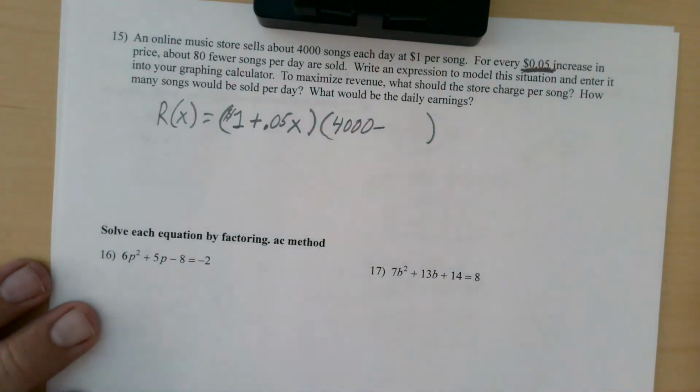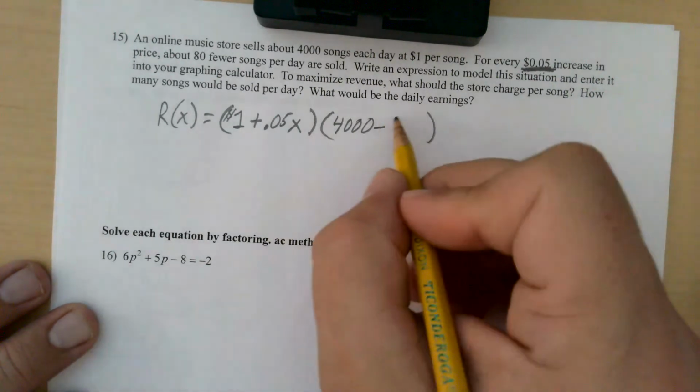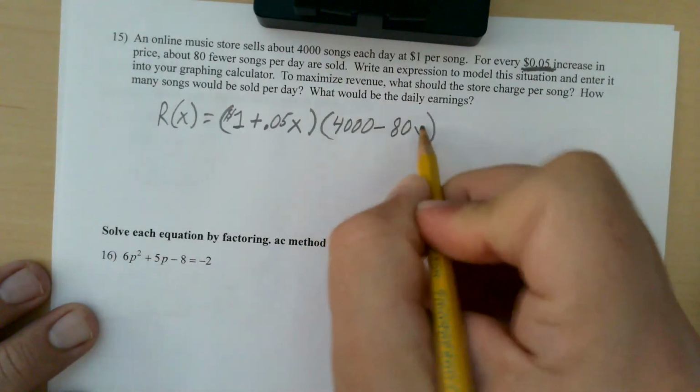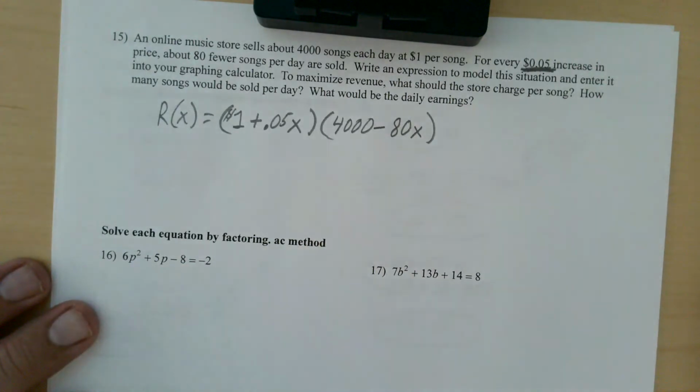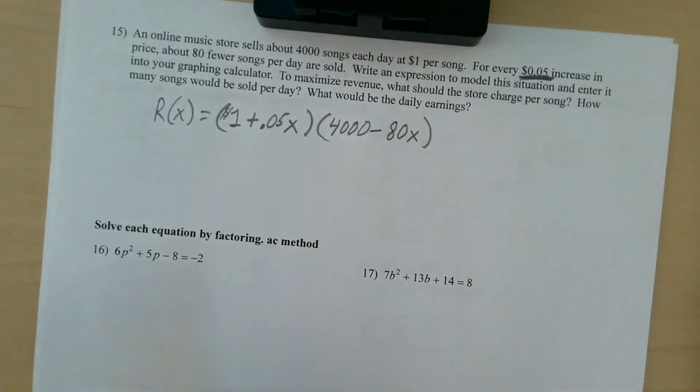So we're told every time we increase, we sell 80 fewer songs. So the rate at which we're decreasing is minus 80x. Okay, this is a linear situation. This is what you learned in Algebra 1. These two factors are linear, and when you multiply them, that's what makes it quadratic.